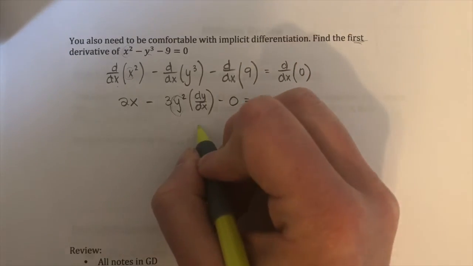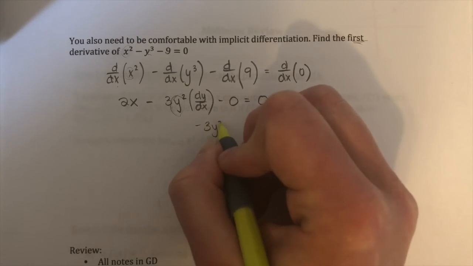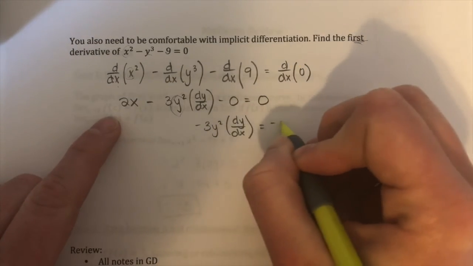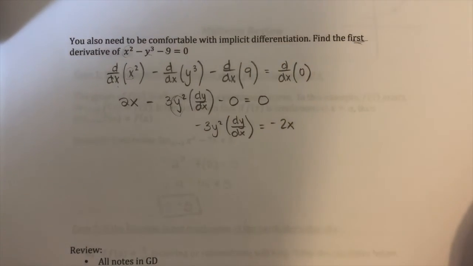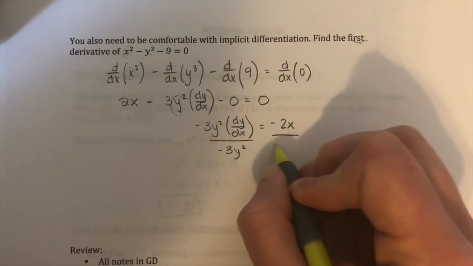So we're going to get -3y squared dy/dx. And then I'm going to move the 2x over. Then we need to divide both sides by -3y squared.